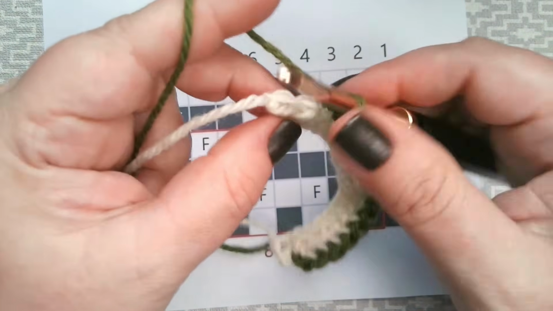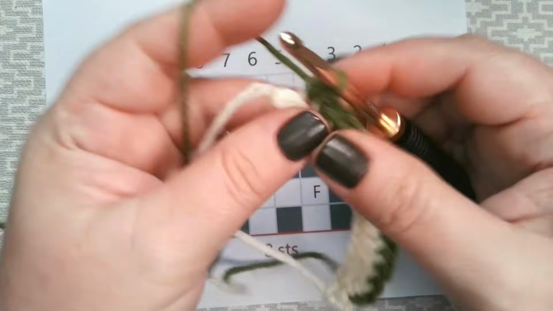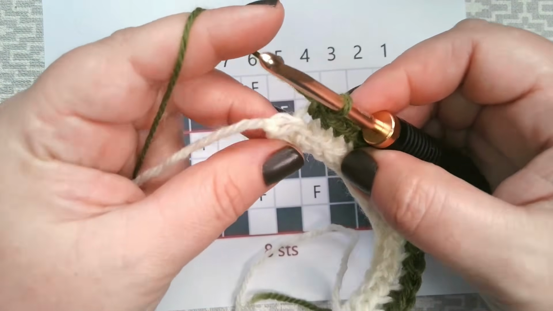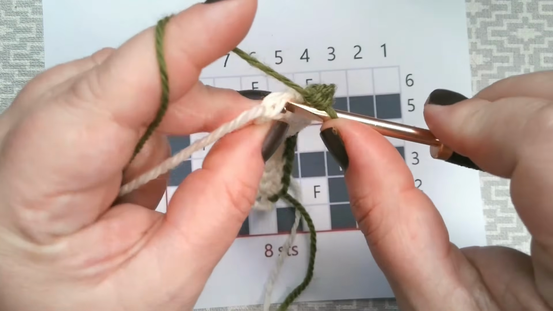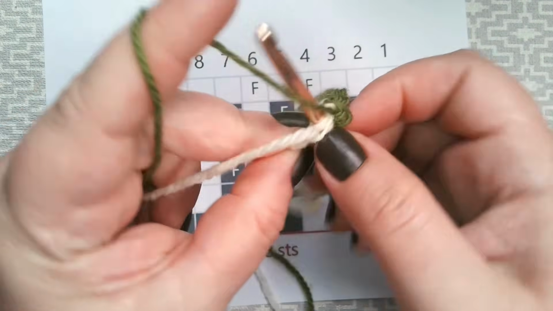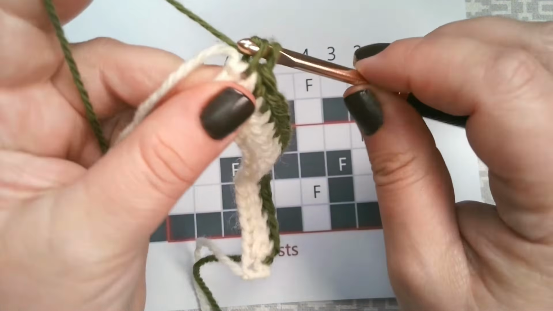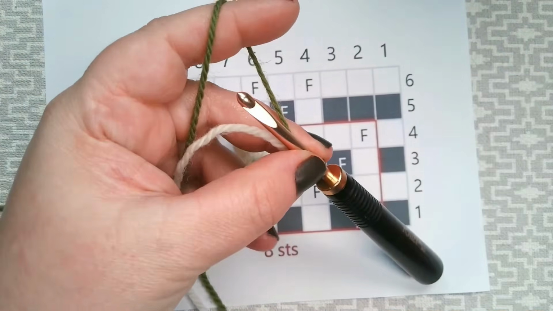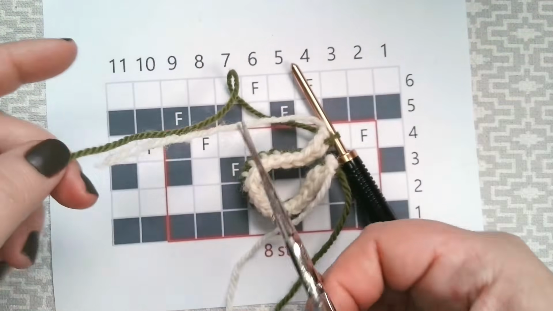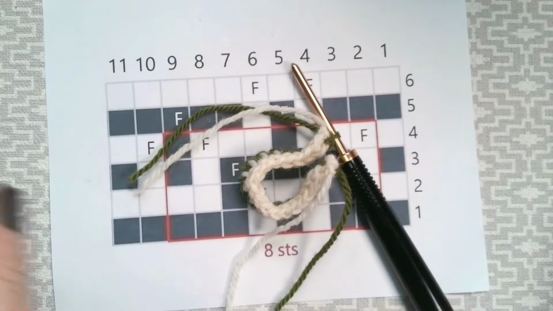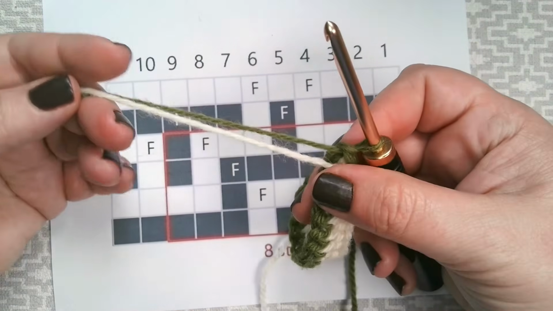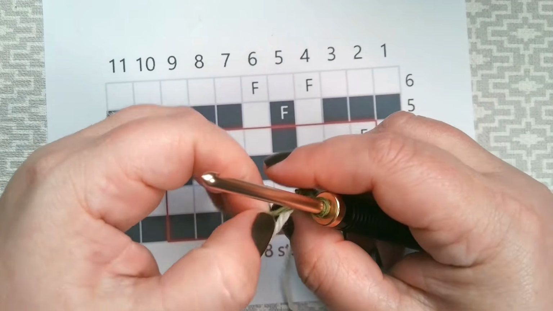See, one more, and now we come to our last one, and we will simply insert a hook into both legs of the last stitch and finish off your stitch as normal. And now cut your yarn, giving yourself a nice length, not too much, but it has to be given.